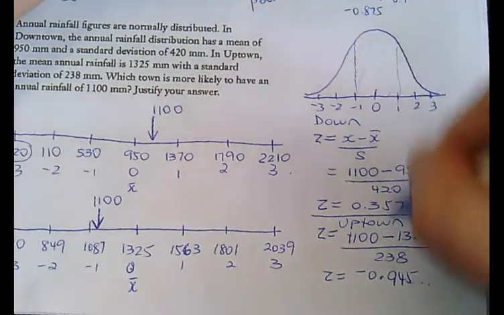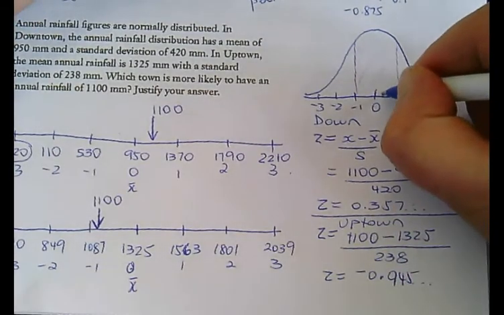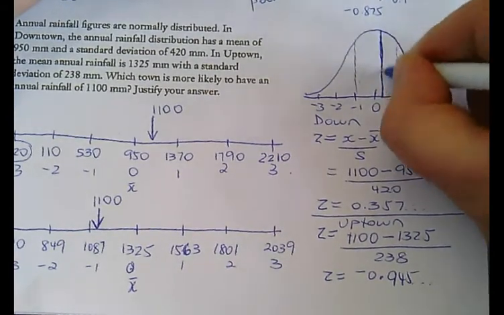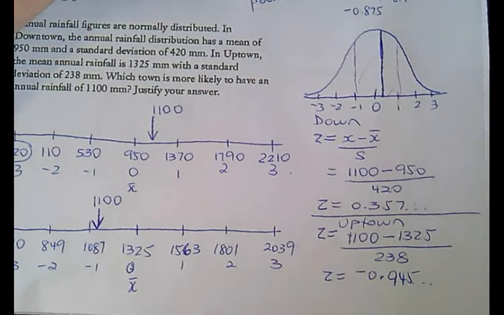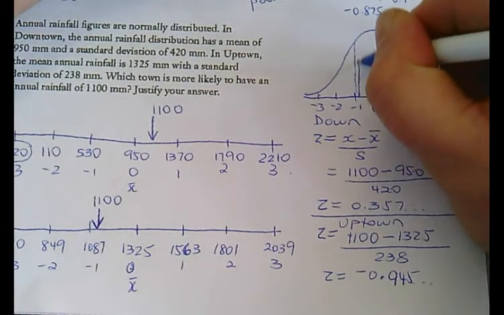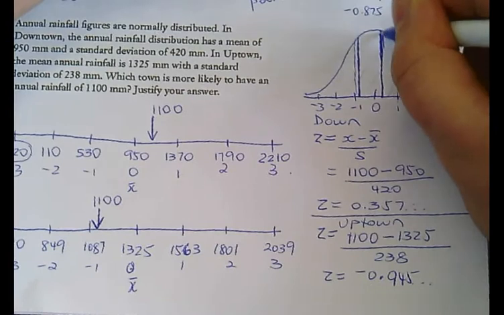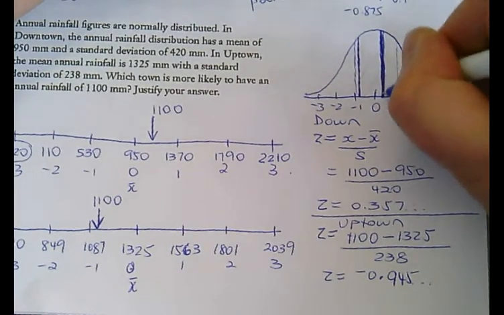But if you're sitting at 0.357, that's really just a column in there that's that high. And if you're looking at negative 0.945, you've got a column here, but it's not as high. These are really histogram graphs. What you've got under that bell-shaped curve are columns.